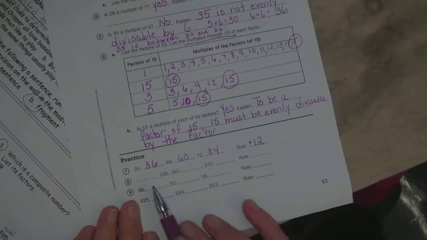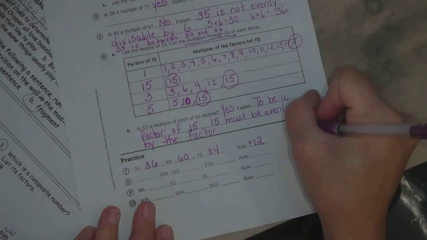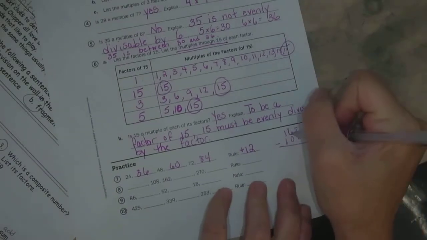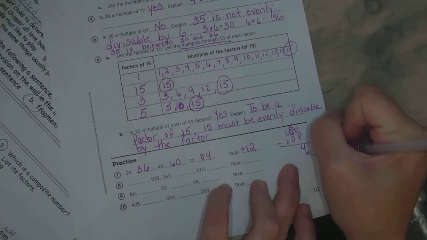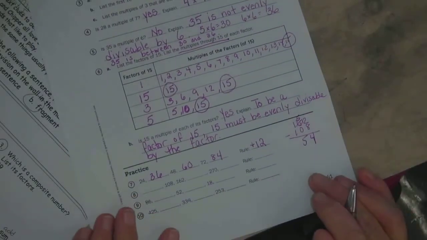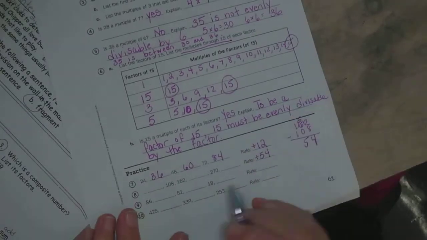So this one's a little bit easier because we have two numbers that are right next to each other. So 162 minus 108. I'm going to do that over here. So I need to borrow from the 6. 12 minus 8 is 4. 5 minus 0, 54. So our rule is going to be plus 54.